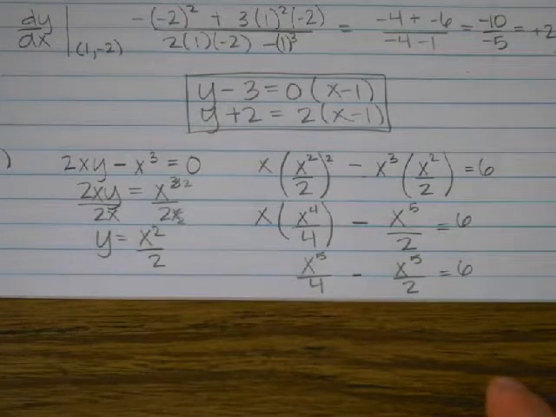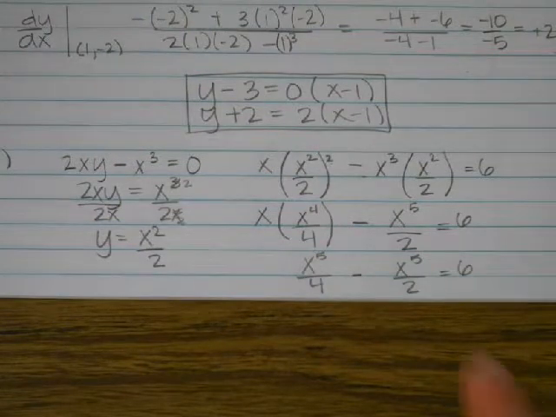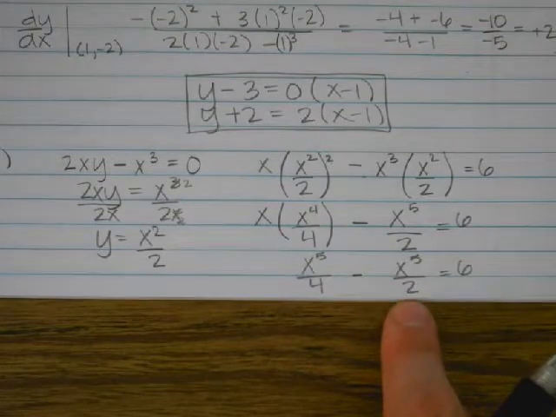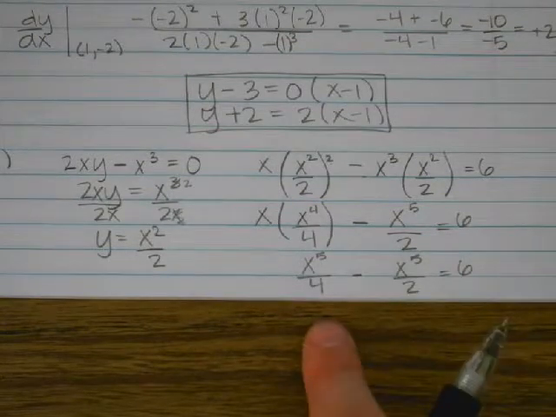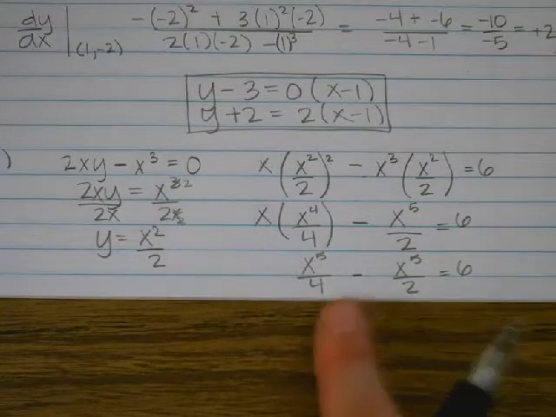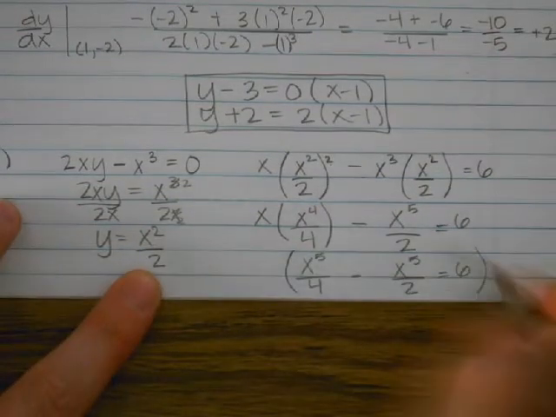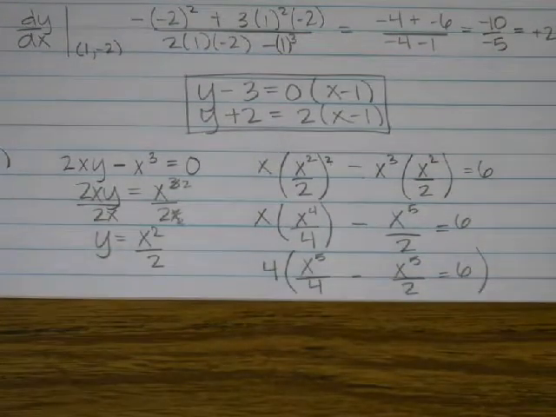Yeah, I wouldn't multiply by 2. What would you multiply by? Because we want to get rid of the fractions, right? Multiplying by 2 would only get rid of this fraction. You could multiply by 8. That'd be a little bit bigger than it needs to be. You can multiply by 4, because 4 would get rid of the 2, and it would get rid of the 4. Yeah. So we can multiply the entire equation by 4, get rid of that fraction.